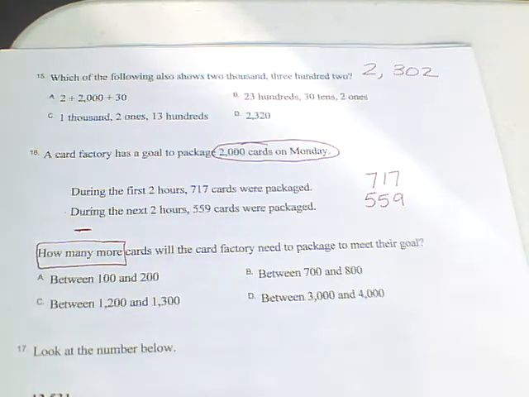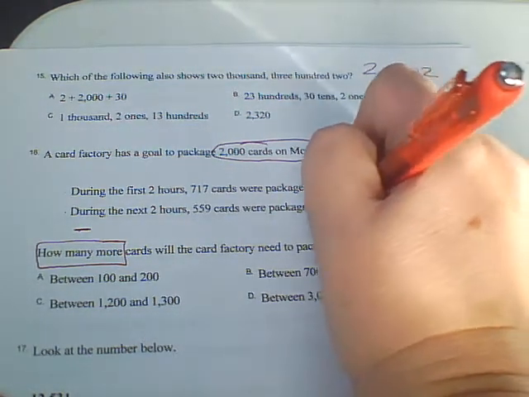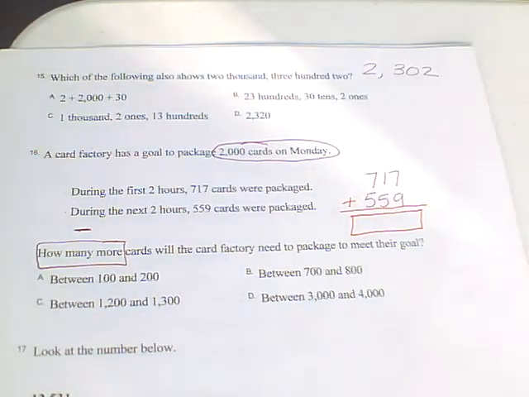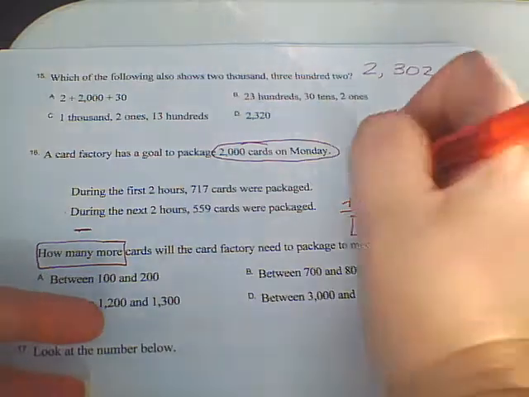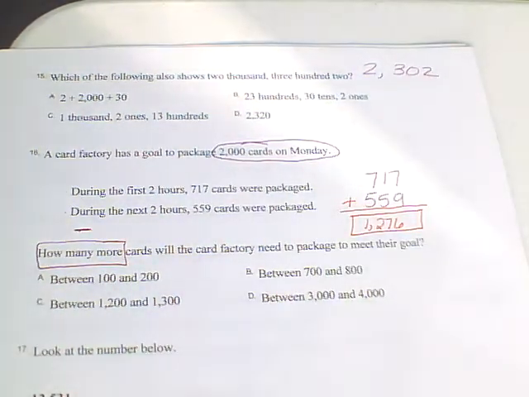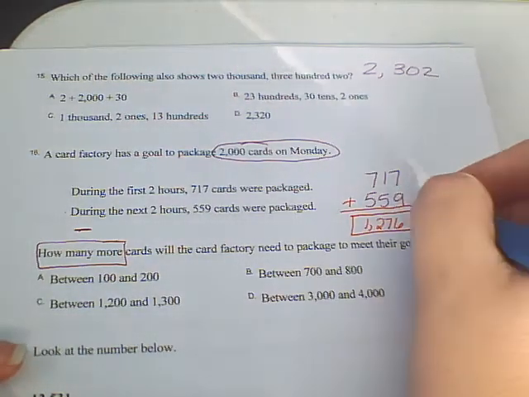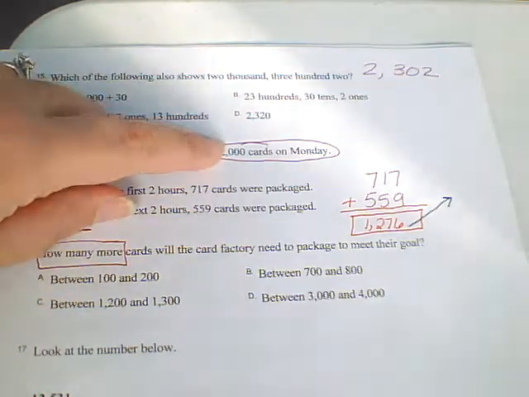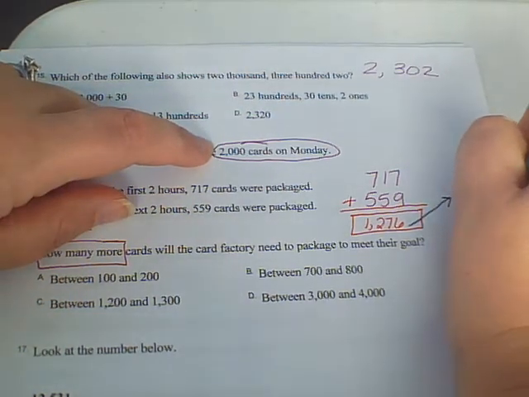Well, this is a two-part question. You're first going to have to add up how many they already packaged. When you add that number up, I'll do that one for you. You're going to get 1,276. You need to then take that number and subtract it from their goal. Their goal was 2,000.